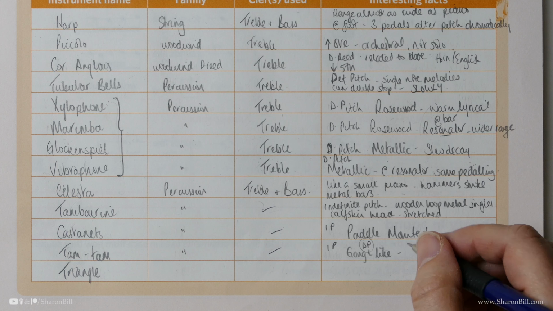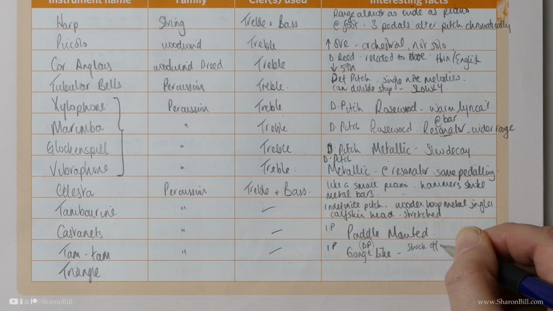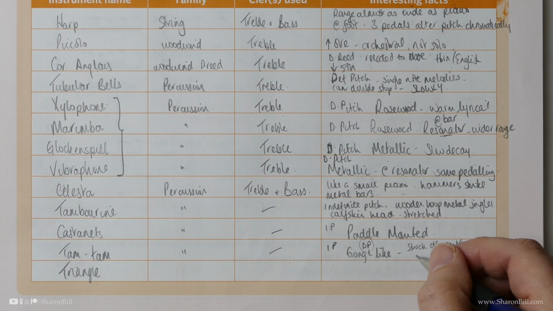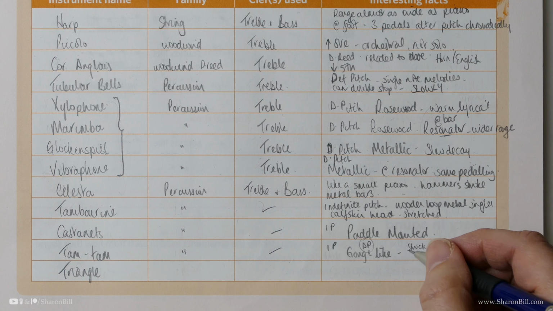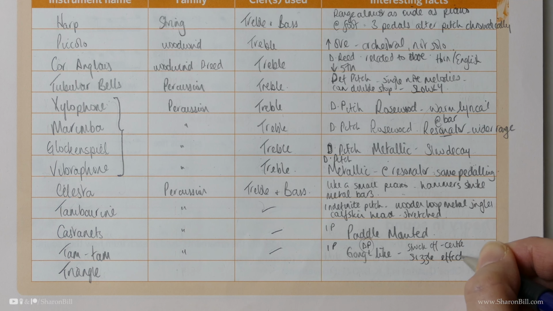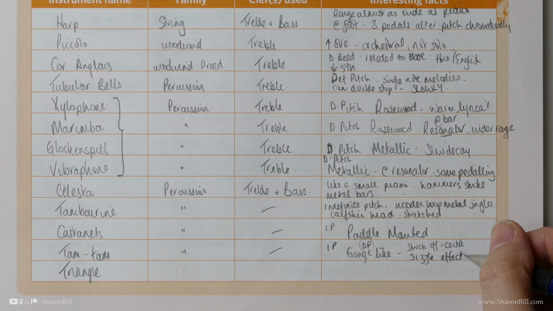And interestingly, it's struck off centre. You don't strike it in the centre. And actually, if you kind of shake it as you play it, there are special effects. There's like a sizzle effect that you can have if you kind of shake it as you play it. So there's lots of opportunity for experimentation here.